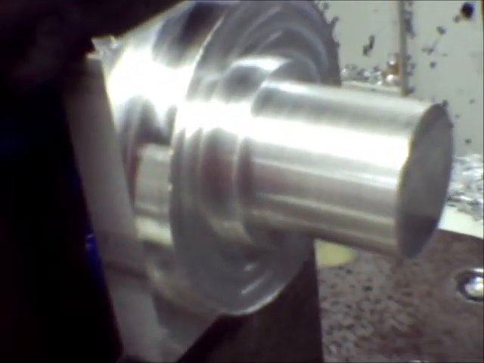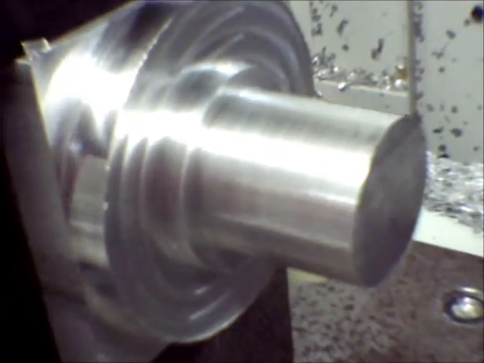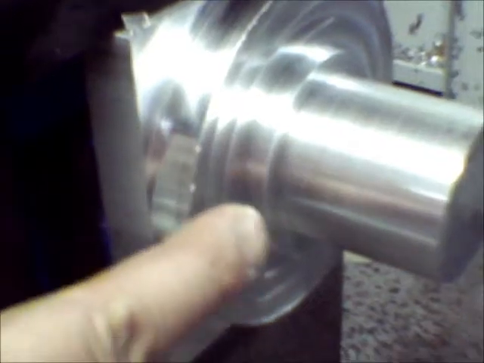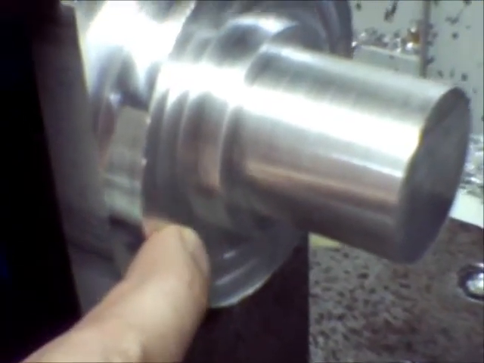Well, you can see here I forgot that we were going to run one more sequence on this part, which was this outside diameter right here. The step is still in there. We'll run that ball end mill next. We're still in good shape.